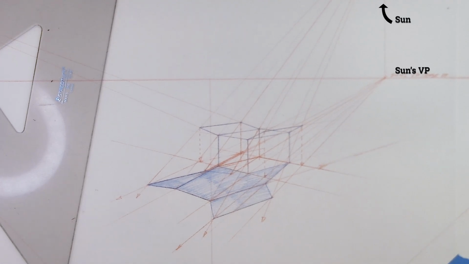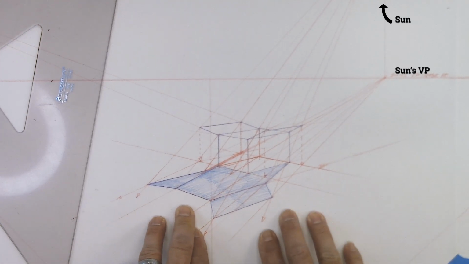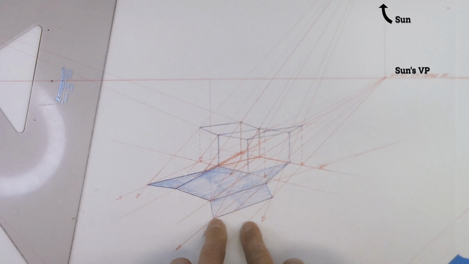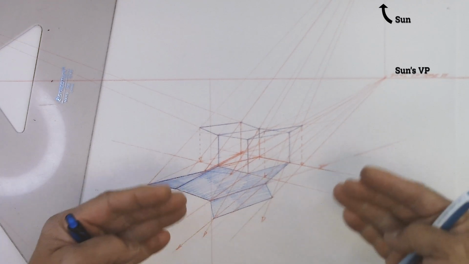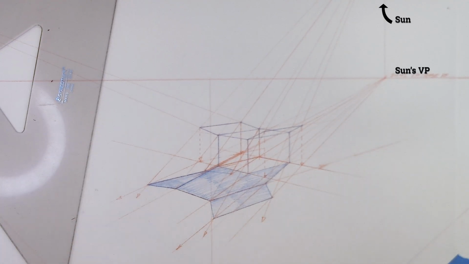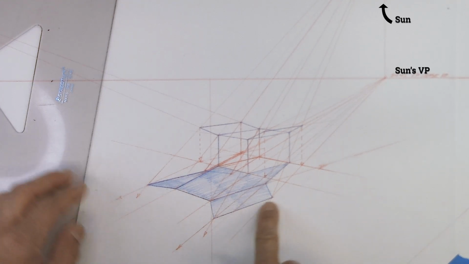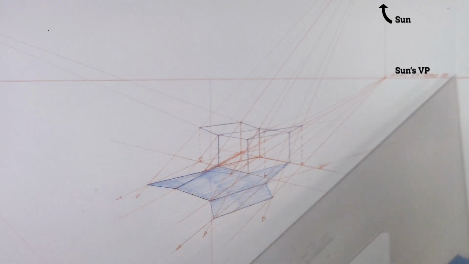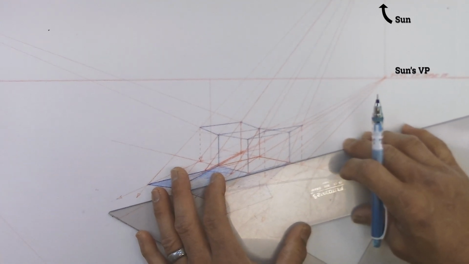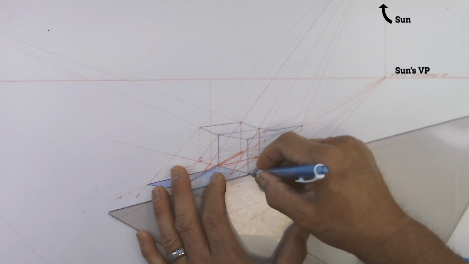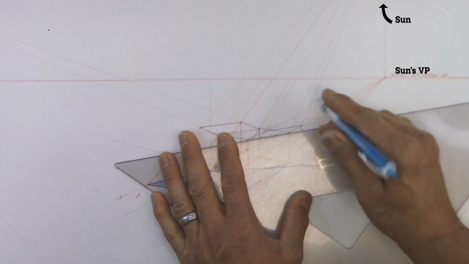So these cast shadows are fairly hard edged. Now in reality, with cast shadows, the further away it is from the light source, it gets thinner, or it thins out. It's not as crisp. The edges are not as crisp. Okay, so let me make this a little bit darker in here.